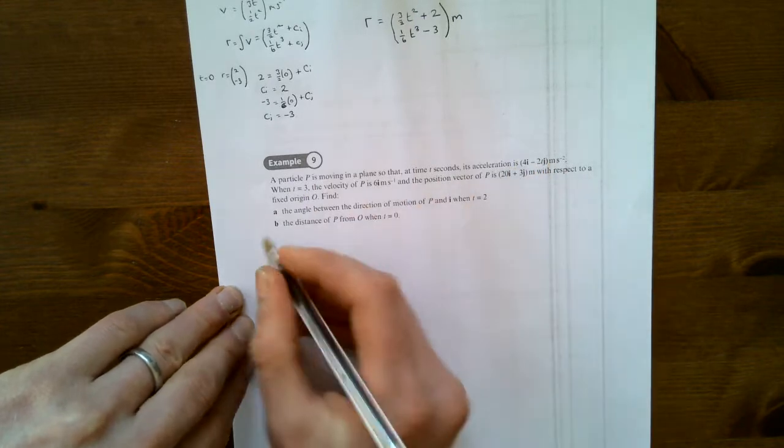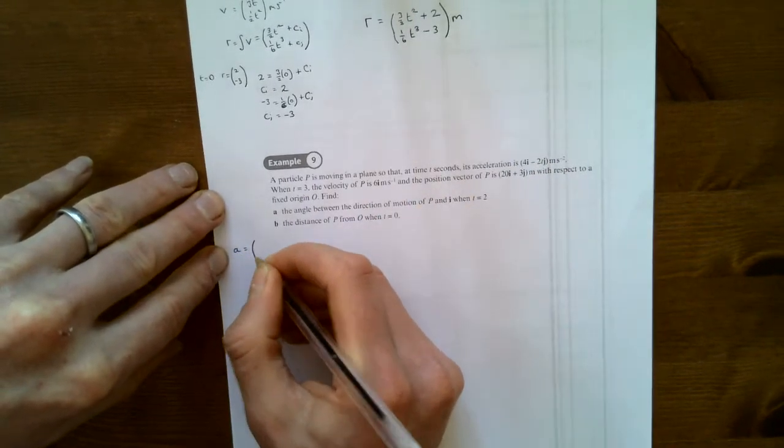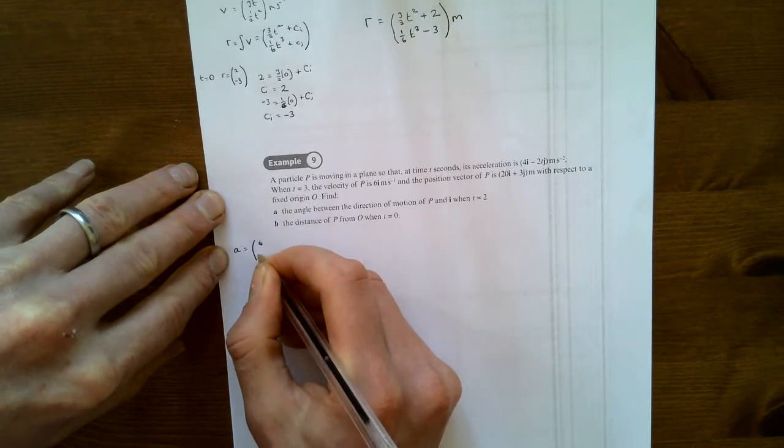We've got an acceleration here. Let's rewrite that as a column vector.